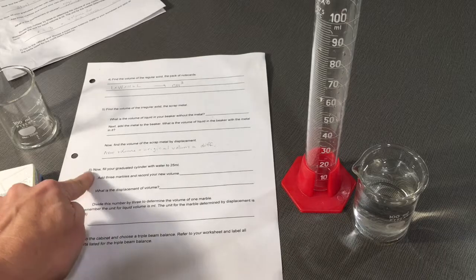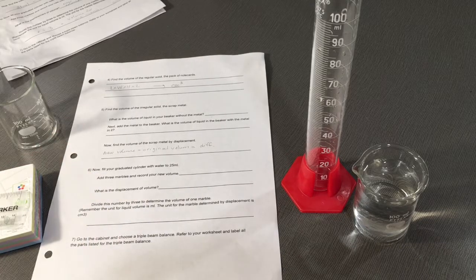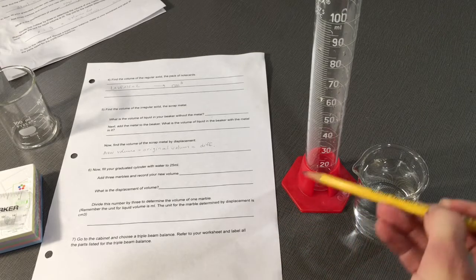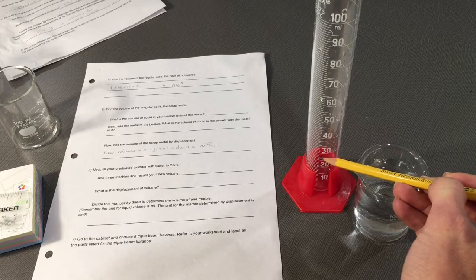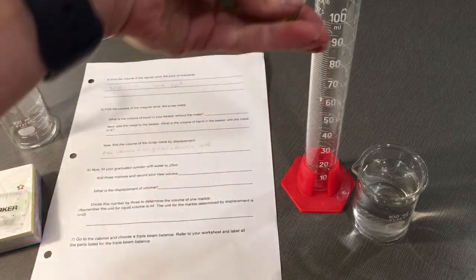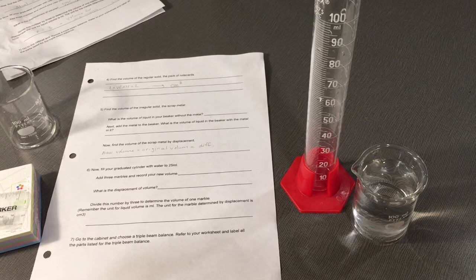In the last part, step 6, it says fill your graduated cylinder to 25 mLs of water. This is where you will need your marbles. Drop all 3 marbles inside the water and find the new volume.